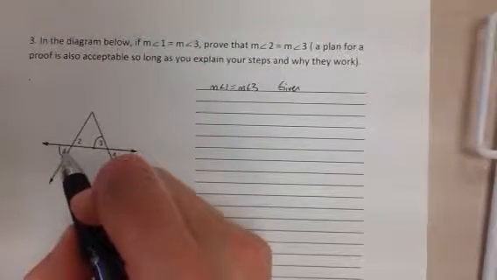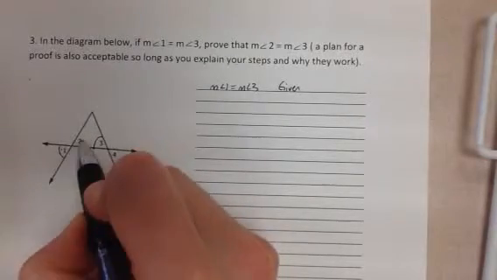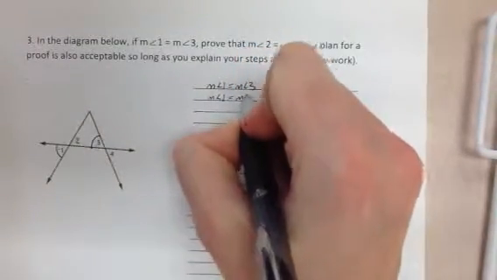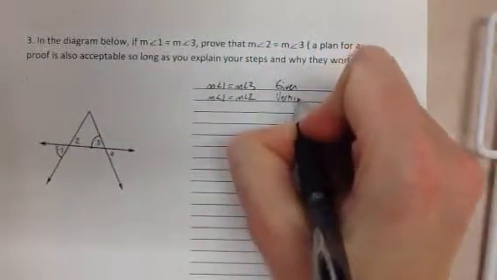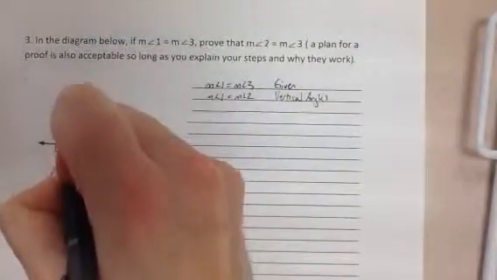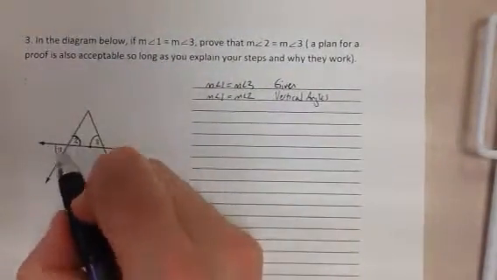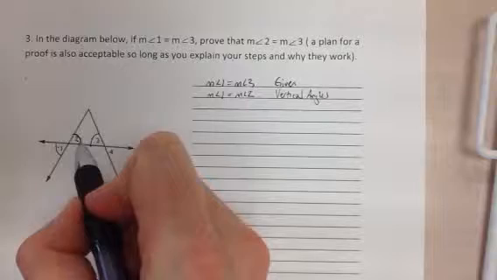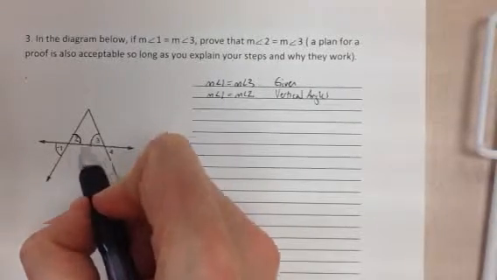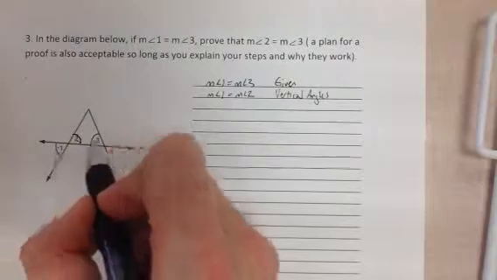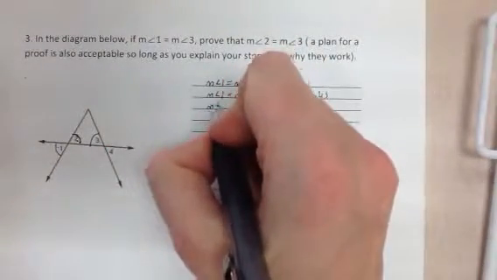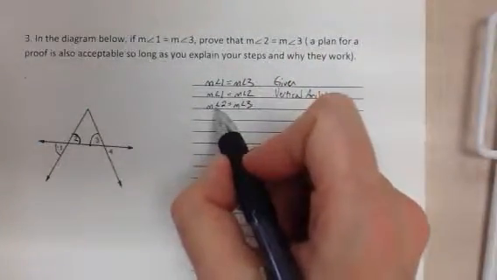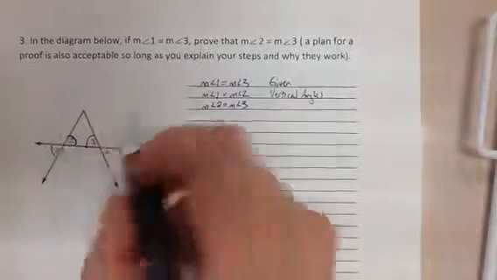Well, I know just looking at this, measure of angle 1 is equal to measure of angle 2 because they're vertical angles, right? So notice I can mark this with the same mark. And now I've already got these in my picture marked with the same mark. Angle 2 and angle 3 are marked with the same mark because both their measures are equal to angle 1. So already I'm at the point where I can say measure of angle 2 is equal to measure of angle 3 because both of their measures are equal to the same angle, right?